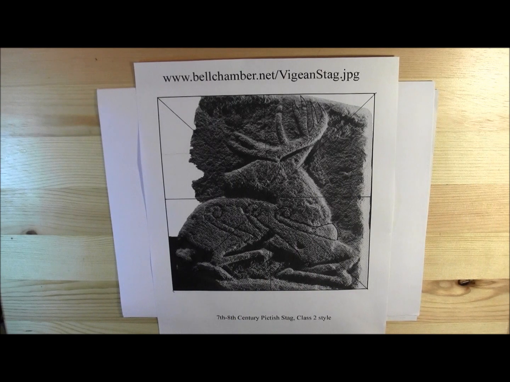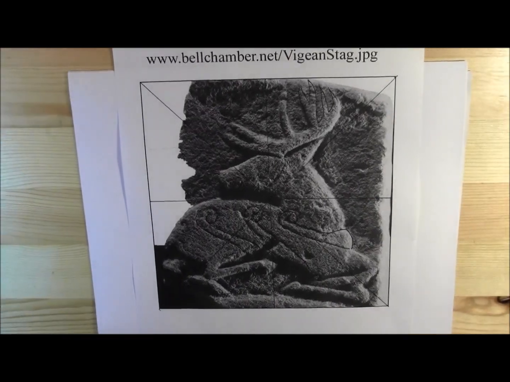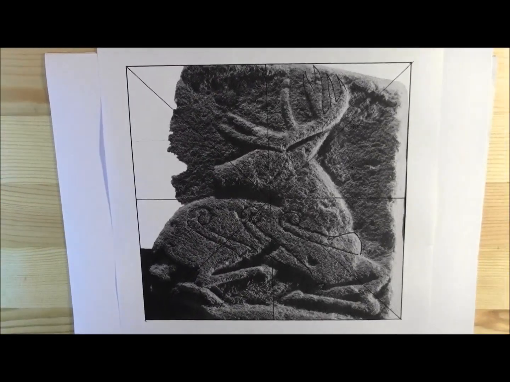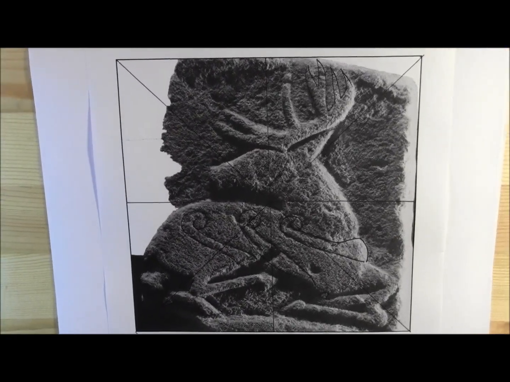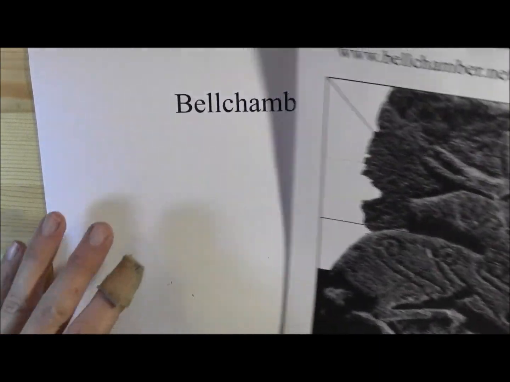Okay, so in the next video what we're going to do is set up the grid to draw it. What I'm going to do is just go in a little bigger. So we're going to be transforming this to a grid of whatever size that you want. I'm going to draw it smaller though.